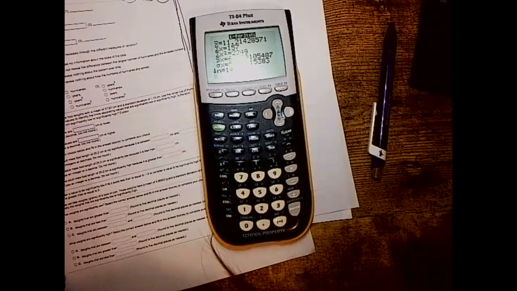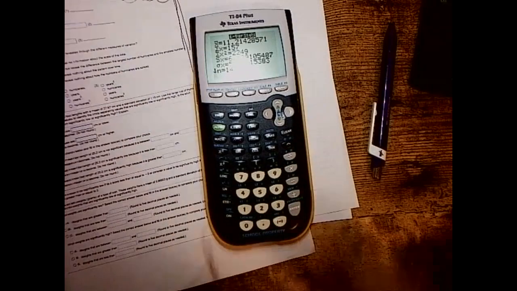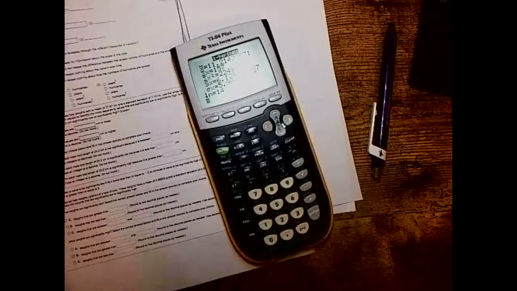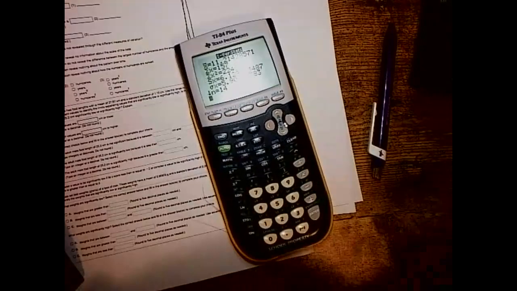Perfect, you guys, great. Very good. Only keep 1 decimal place. 6.1, okay.